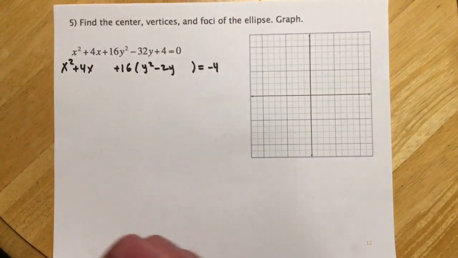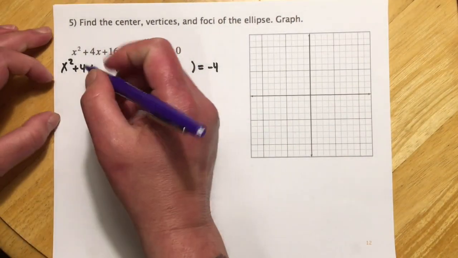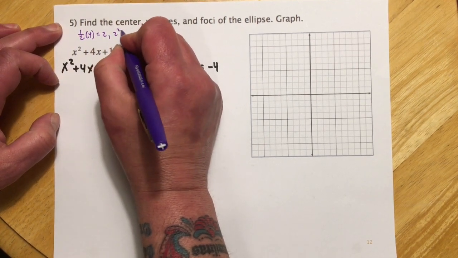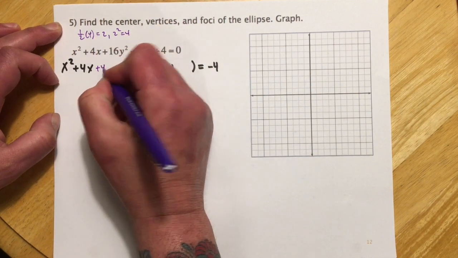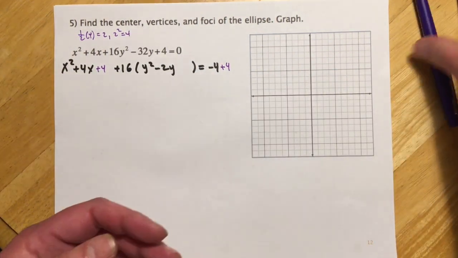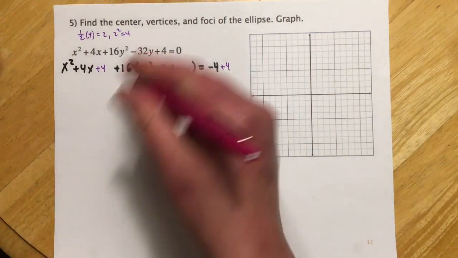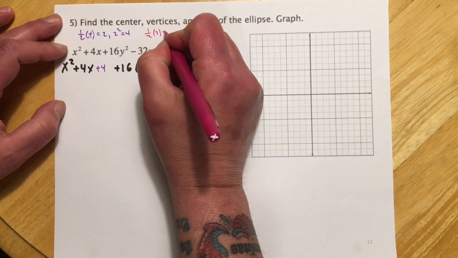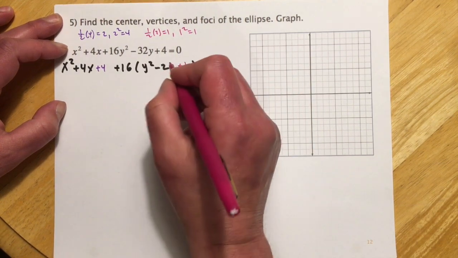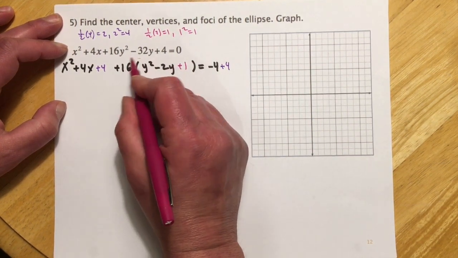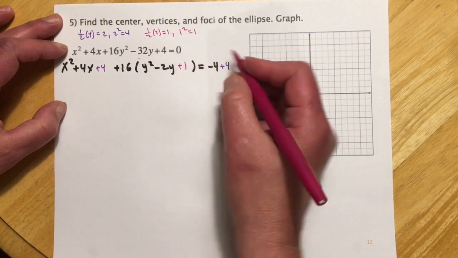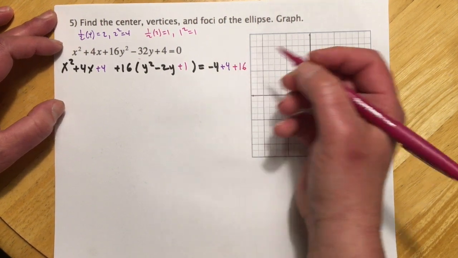So for x, in x we got half of 4 made 2, and then 2 squared makes 4. So we're going to go plus 4 plus 4. The y is a little bit trickier. So half of 2, that part's not tricky. Half of 2 is 1, and then 1 squared makes 1. So we're going to go plus 1 here, but it's not a real 1. It's really a 16, because if I distribute this back, you can see I'd have 16y squared, the 32, but I really just added 16, so I have to be careful to add 16 to that side.